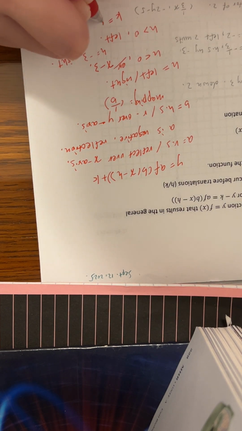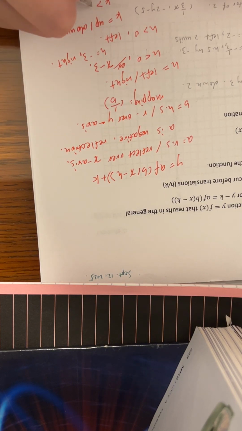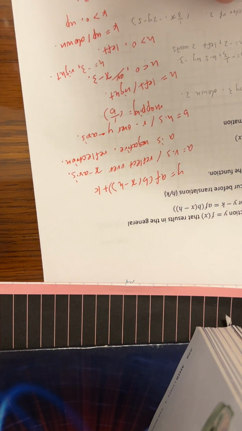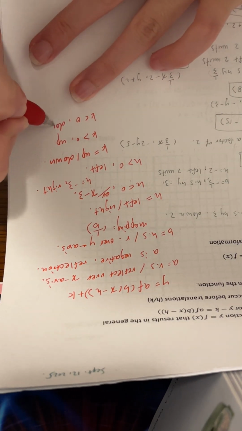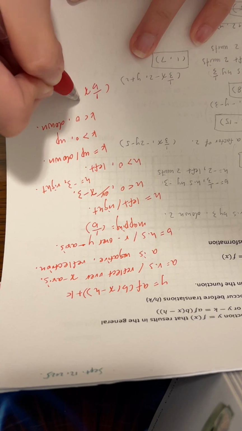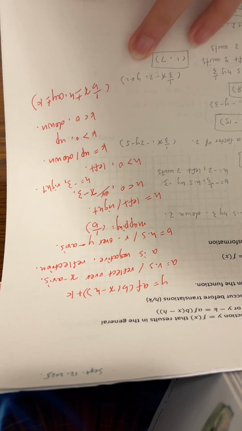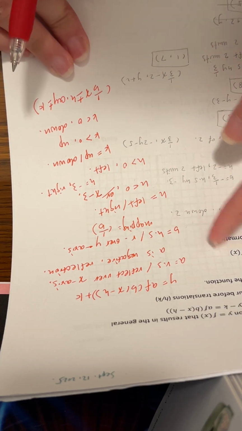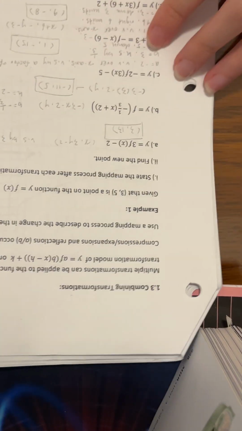K is up or down. If k is bigger than 0, if it's positive, it's going up. If k is smaller than 0, it's going down. And then the mapping formula: 1 over b x plus or minus h, a y plus or minus k. If you understood all of these, this will be really simple for you. Let's look at examples.